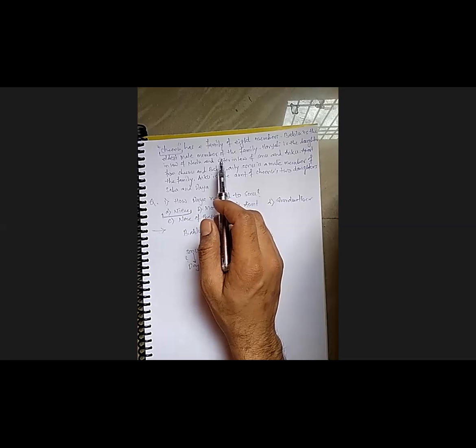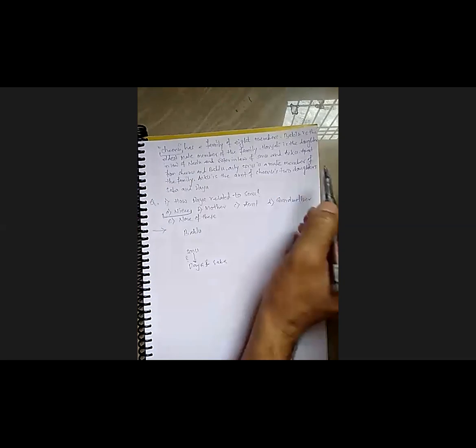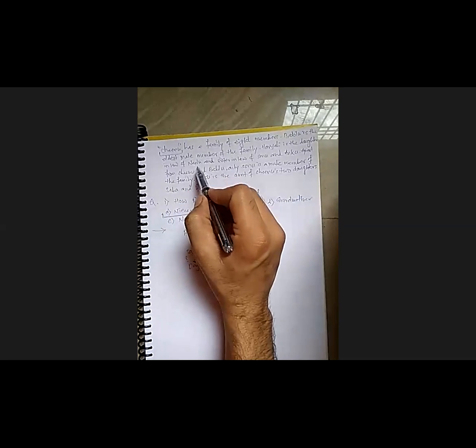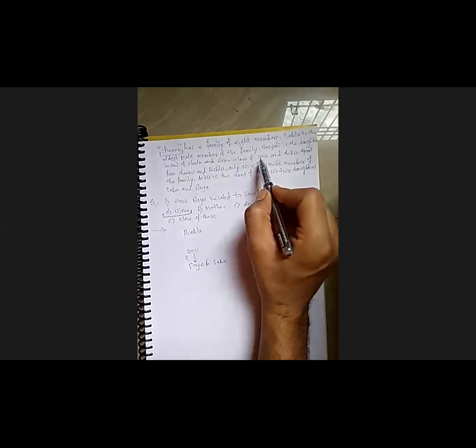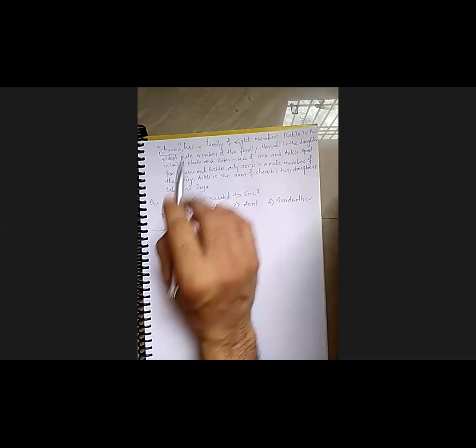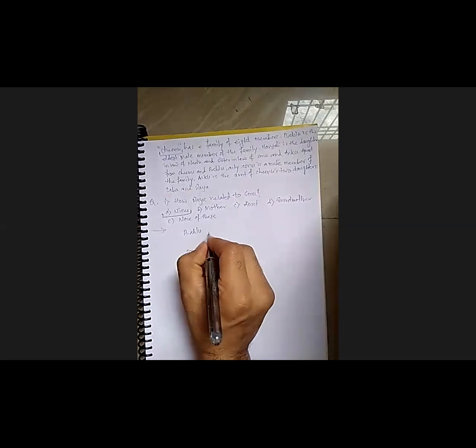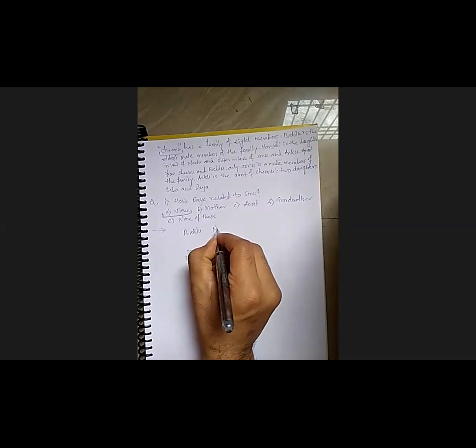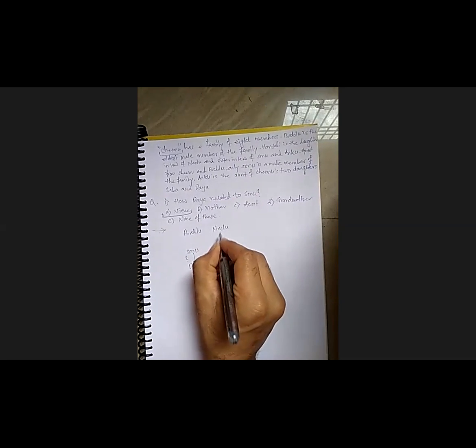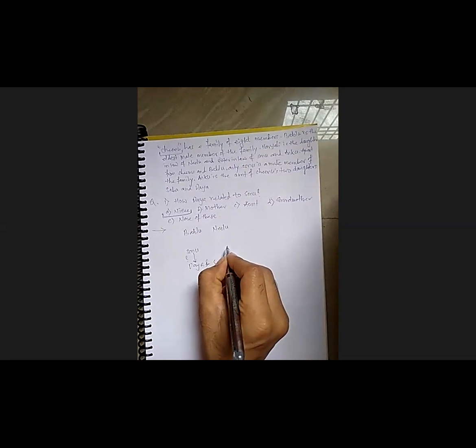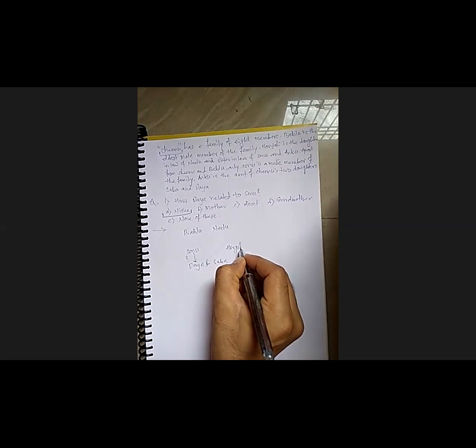That means what? Sorry, it is of Nilu, and sister-in-law of Sonu, right? So daughter-in-law of Nilu. So I will write here Nilu, whose daughter-in-law is Hariali.